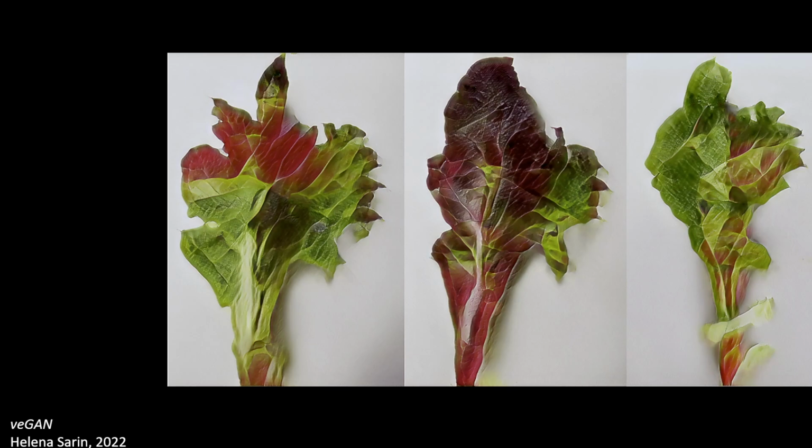This is a project called VGAN, which I guess was trained with pictures of lettuce leaves. So we have a bunch of leaf enthusiasts in this class apparently, so you might like this. If you zoom in on these, there's some interesting structure to these lettuce images that's angular and interesting to me. You can't really see it where you're sitting, but if you look at her project, I think those images are pretty cool to look at.